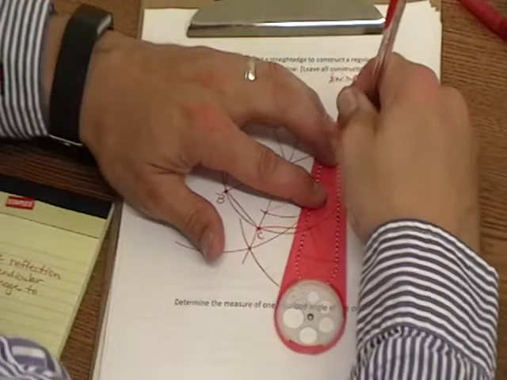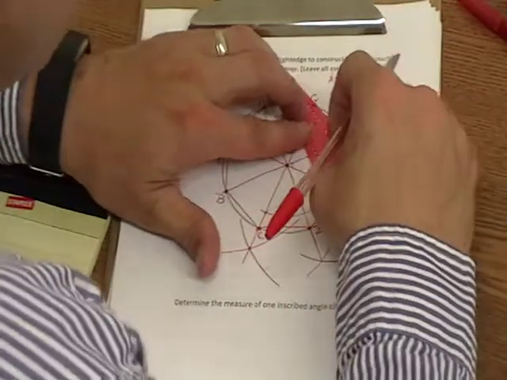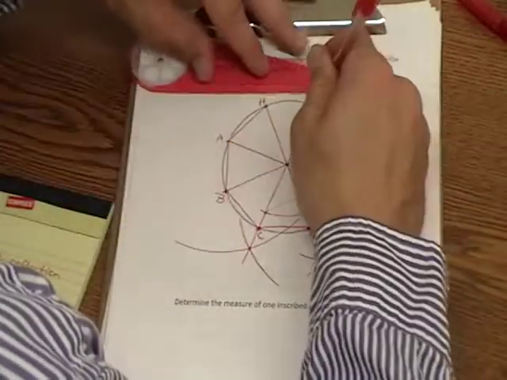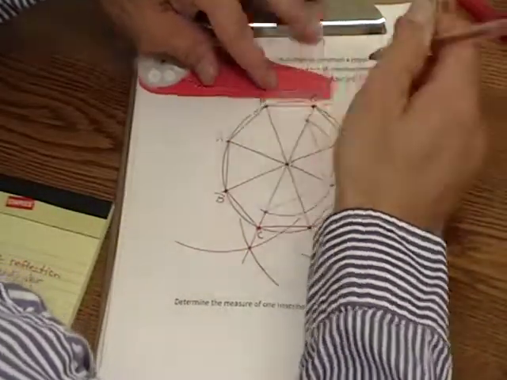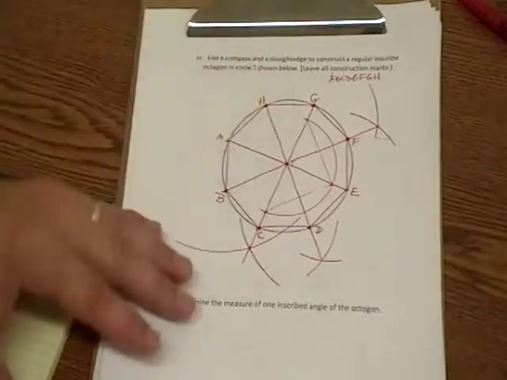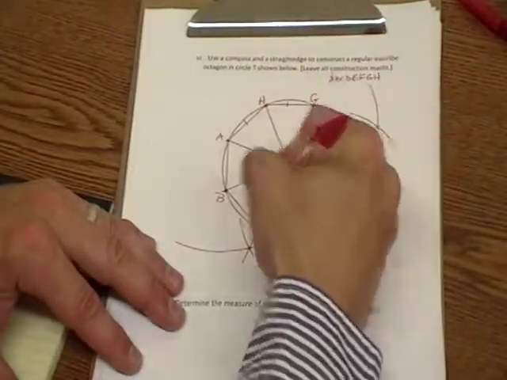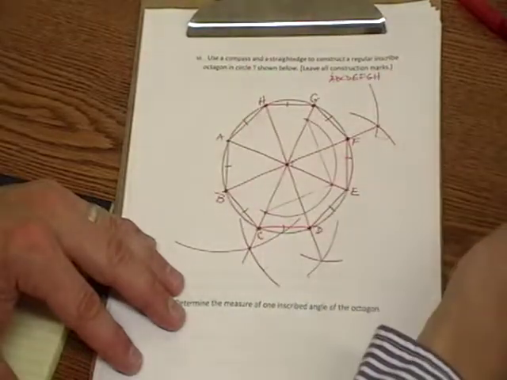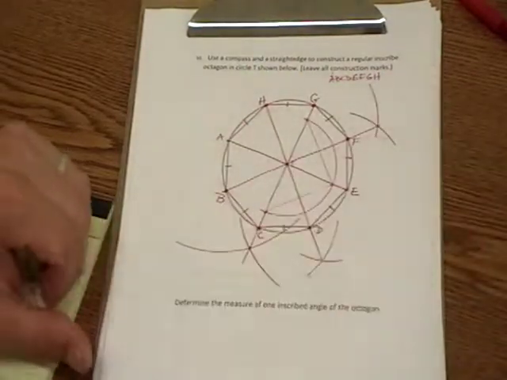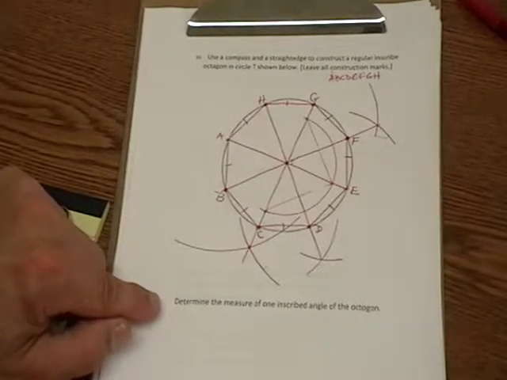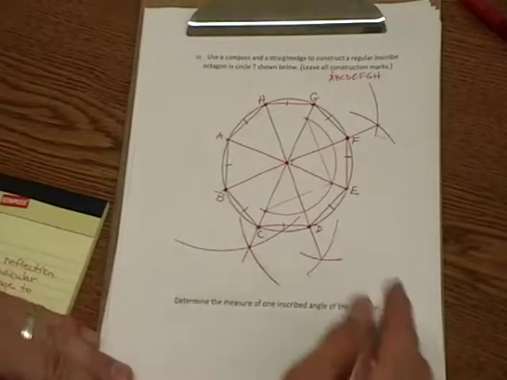Now, for any octagon, you just need 8 random sides. Regular means all of them are spaced out the same, all the points. All the sides are the same, all the interior angles are the same. So that's what makes it regular. Okay, 8-sided, and all equally spaced. Determine the measure of one inscribed angle of the octagon.